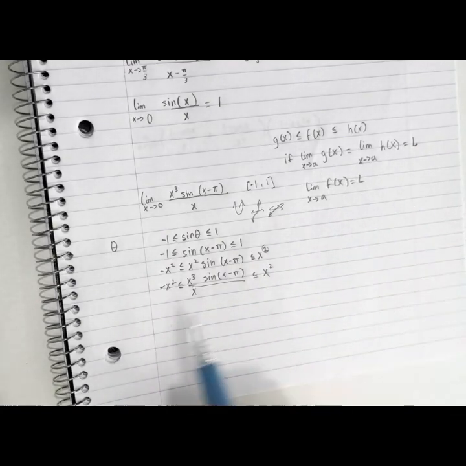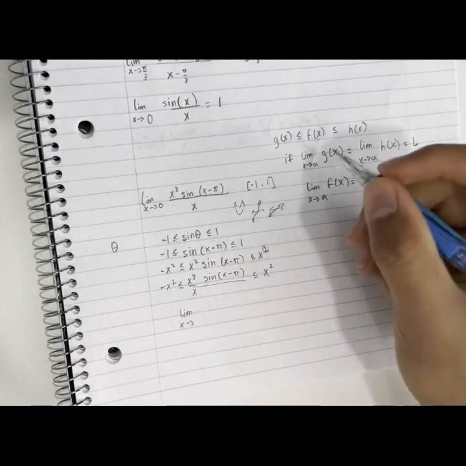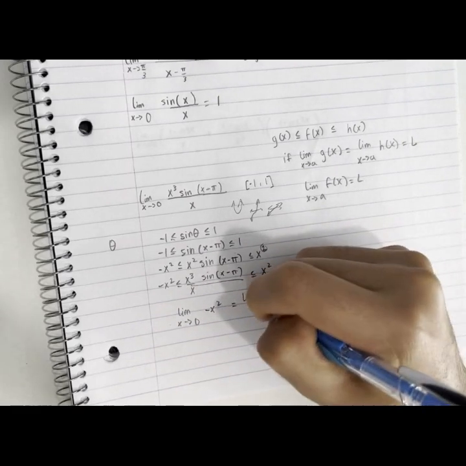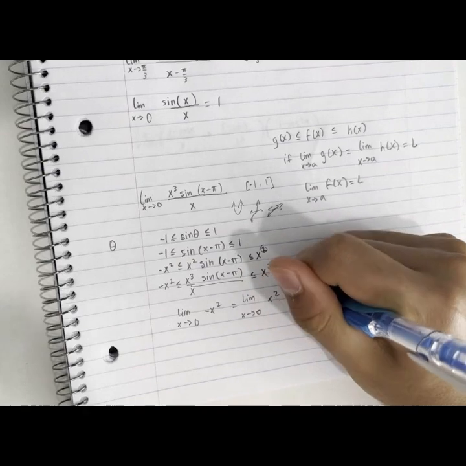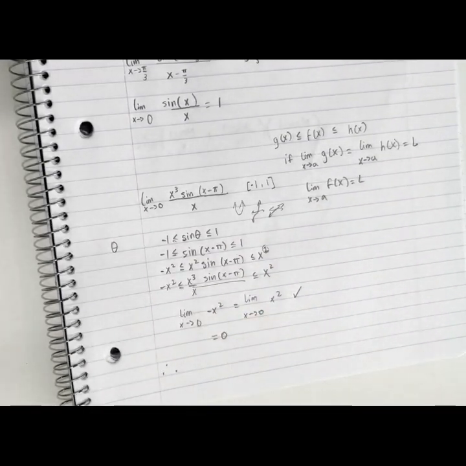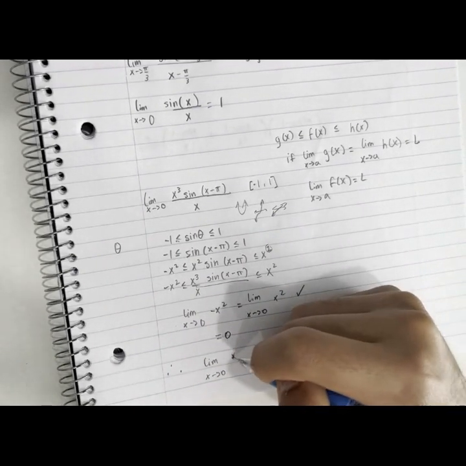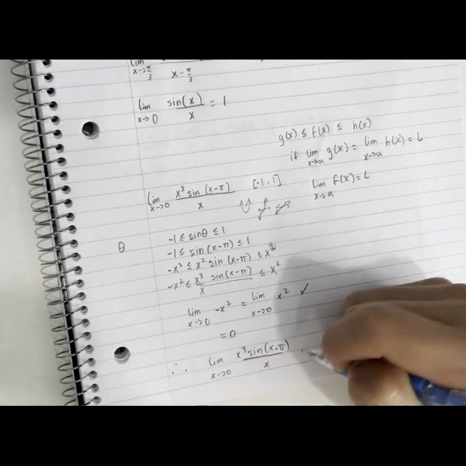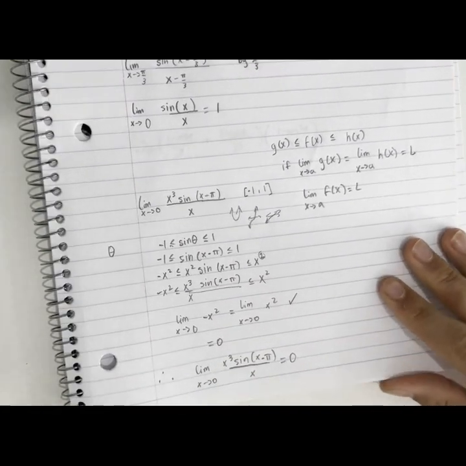Then now I'm going to take the limit of these two endpoints and see if they're equal. Limit as x approaches 0, right? So limit as x approaches 0 of negative x squared. Does that equal the limit as x approaches 0 of x squared? Yes, it does. That's actually equal to 0. So therefore, by the squeeze theorem, the limit as x approaches 0 of x cubed sine x minus pi all over x is equal to 0. So that's the squeeze theorem for you.